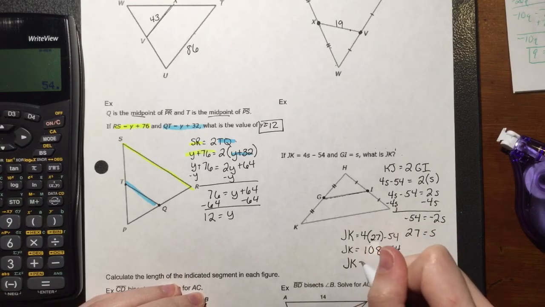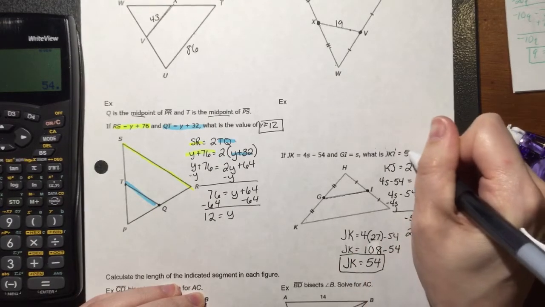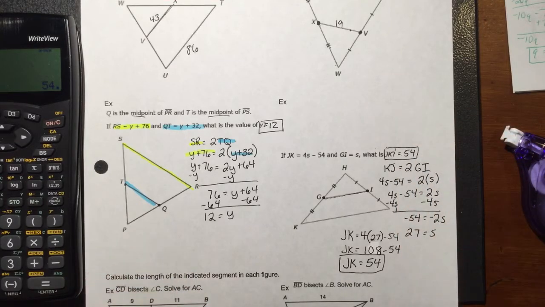So JK is going to be equal to 54. So there's us that one. So that's going to be our triangle mid-segment theorem.